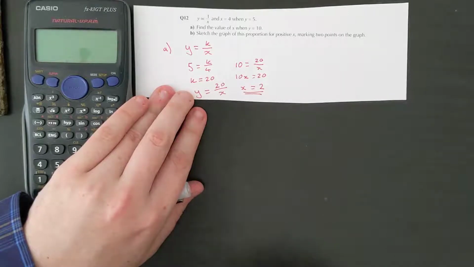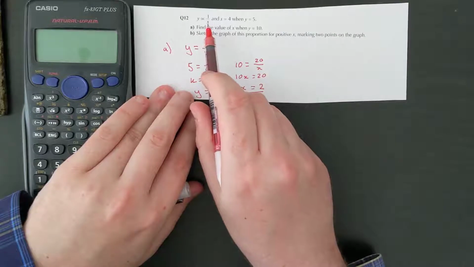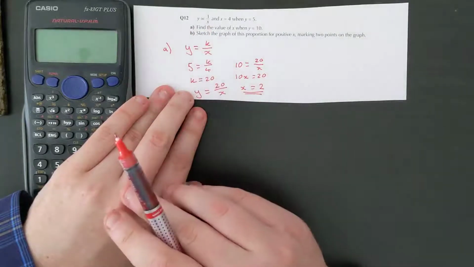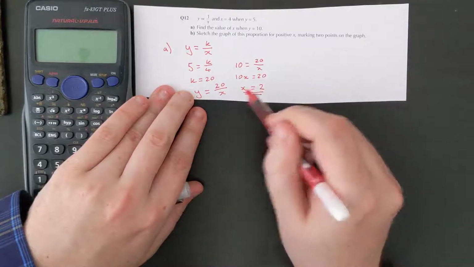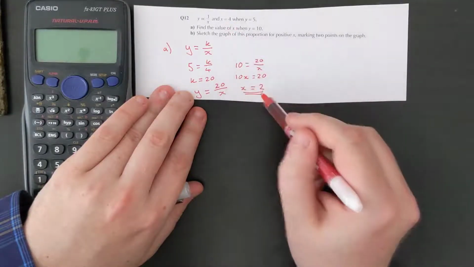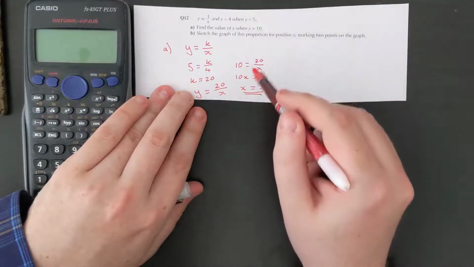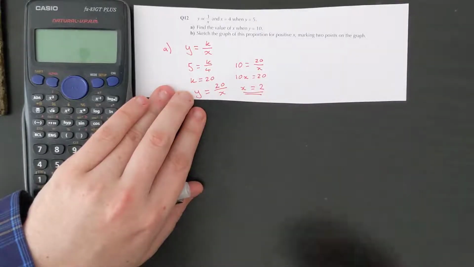And so that all seems fairly straightforward. And indeed, I did say if I doubled x, then I would halve y. That's what this proportionality means. So equally, if I halve x, then I must be doubling y. So 4 halves to 2 and 5 doubles to 10. So it seems to make sense.